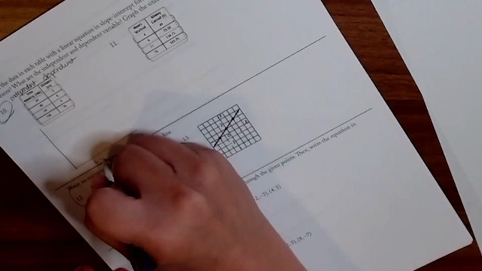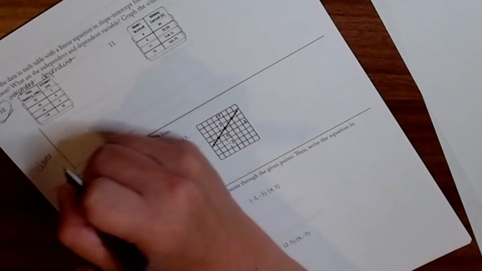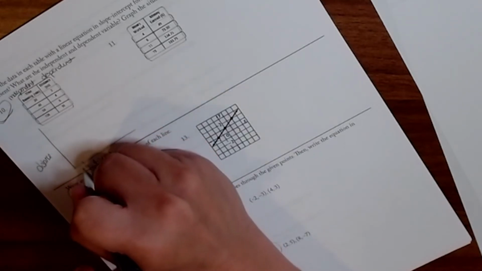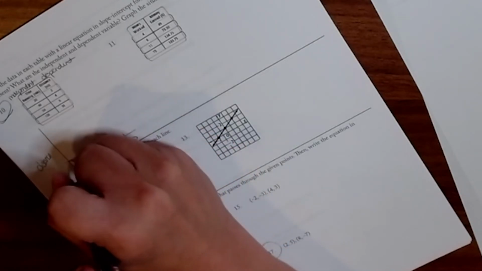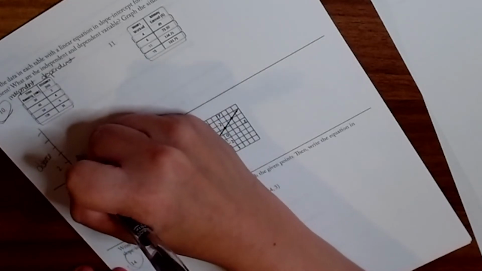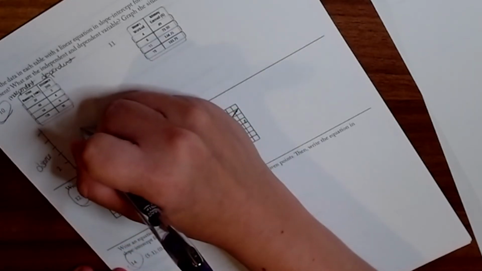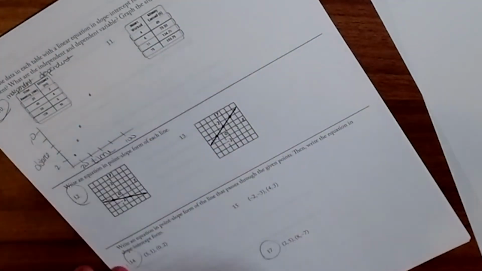So I'd have time down here, and I'd have distance on my y. And then 20, 40, 60, 80, 100. And then 2, 4, 6, 8, 10. So 20 comma 2. So we're looking something like this.